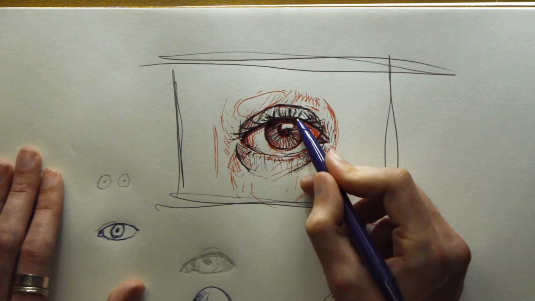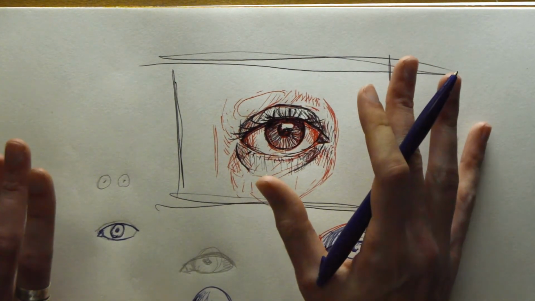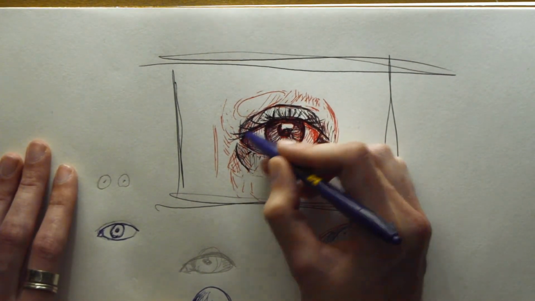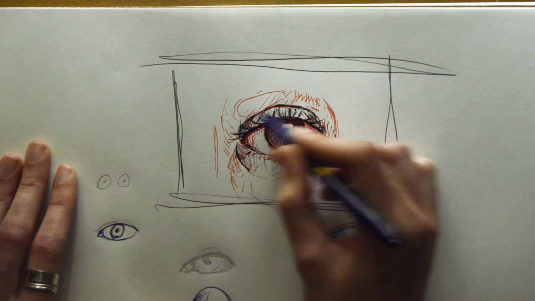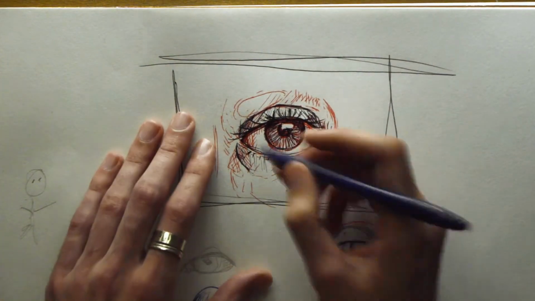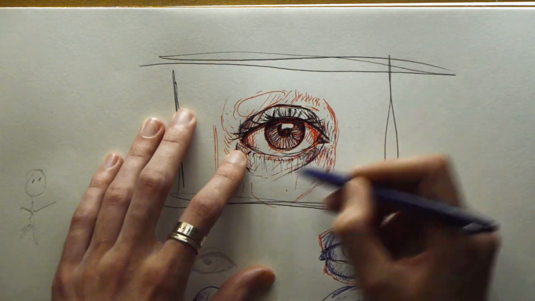But I would always do eyelashes as one of the last things, so it doesn't get in the way of shading these creases and these little flaps around the eye.